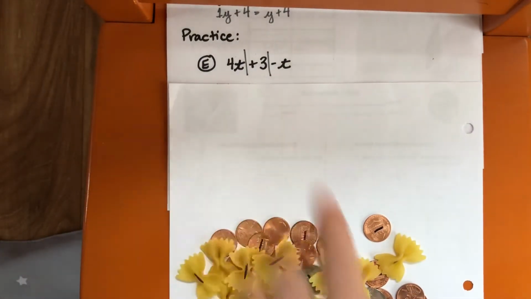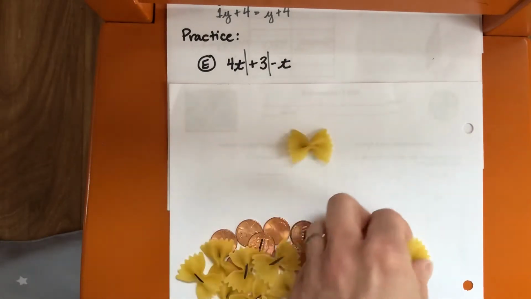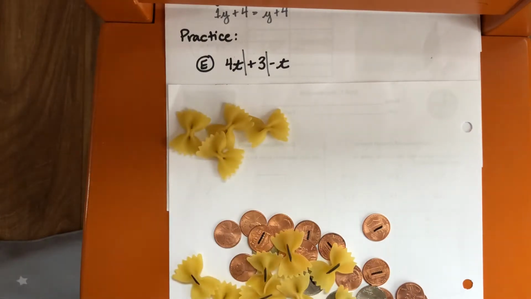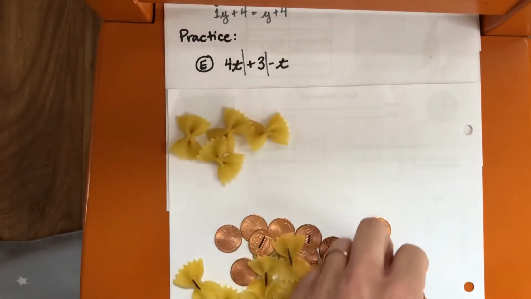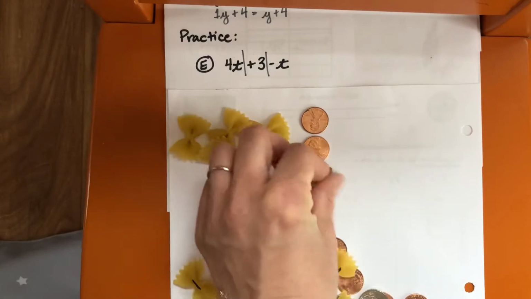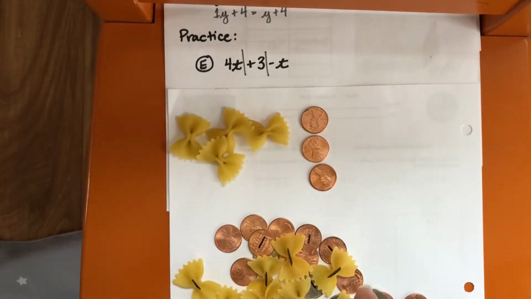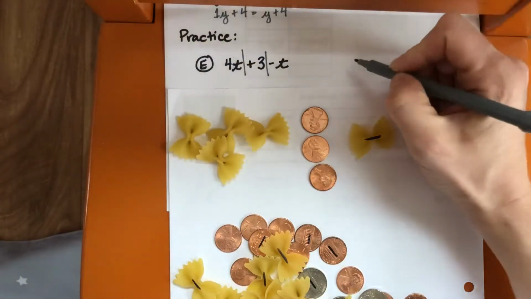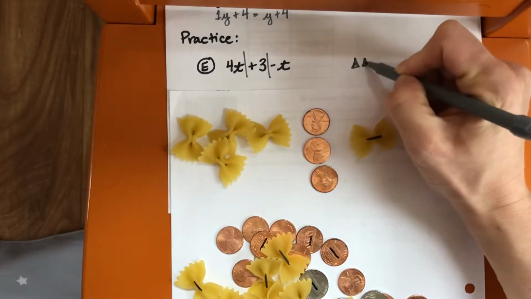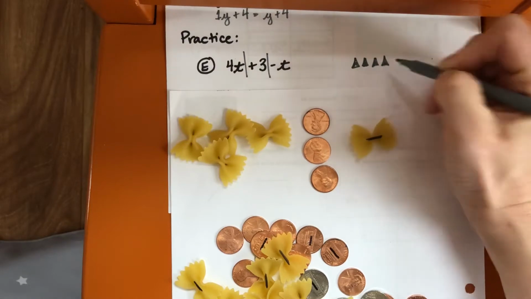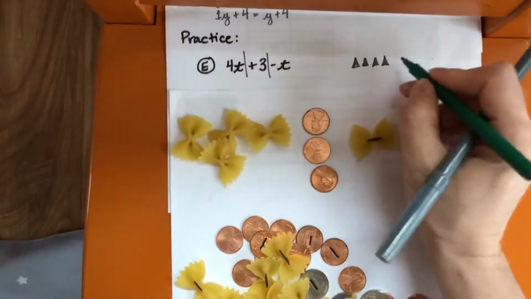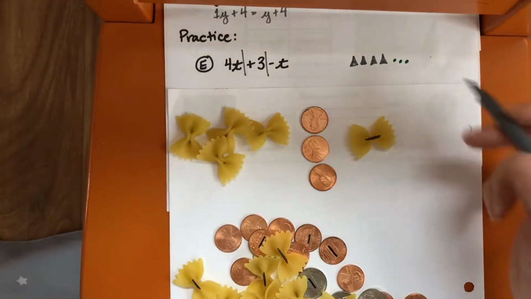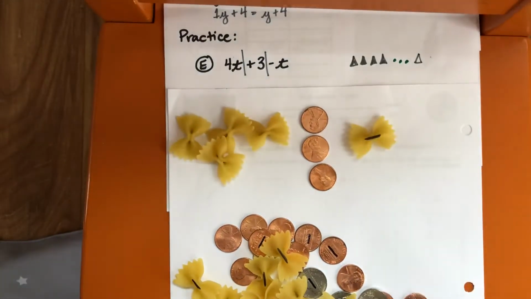I'm going to start with my variable terms: 1, 2, 3, 4t, plus 3, and a negative t, or the opposite of t, and I'm going to represent it like that. So I have 4t. I've got positive 3, and then I have negative t, or the opposite of t.